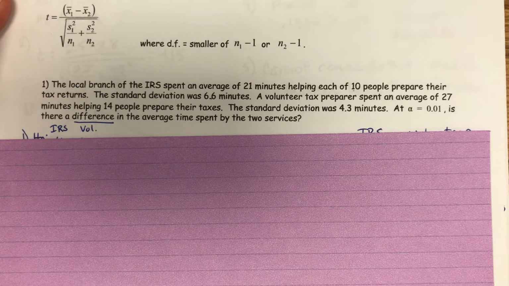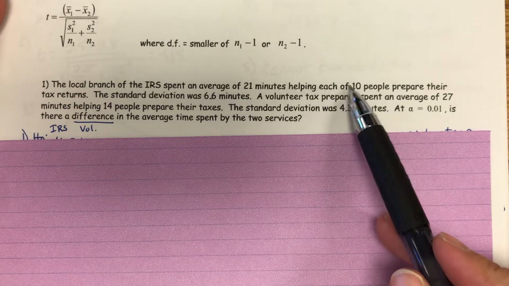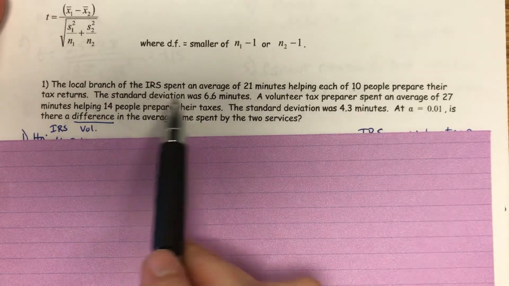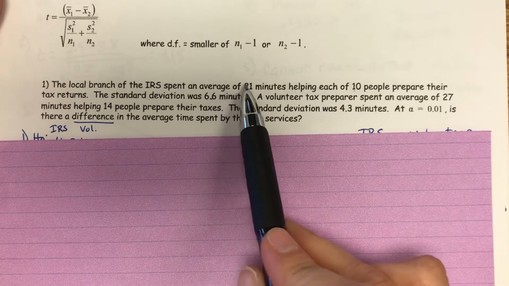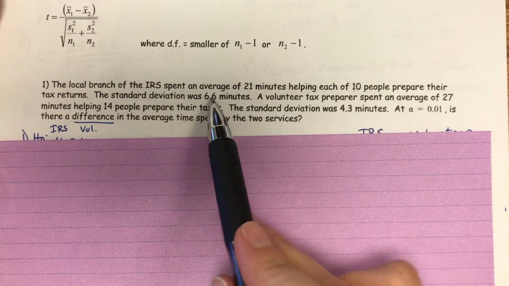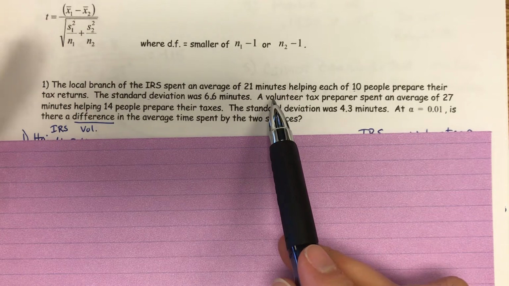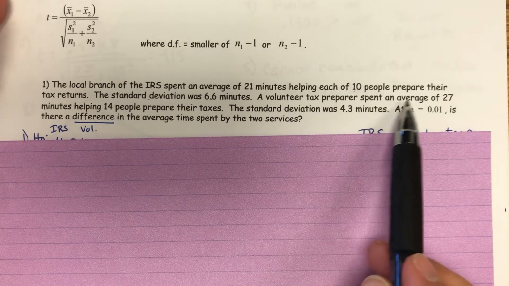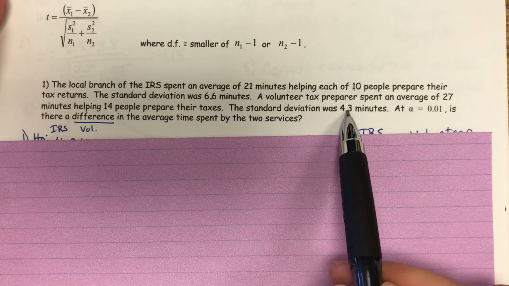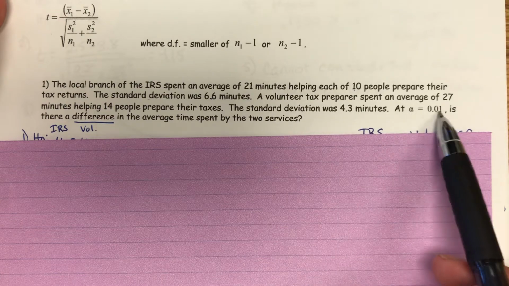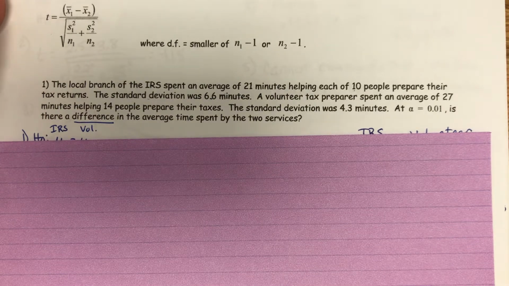So if we look at number 1, the local branch of the IRS spent an average of 21 minutes helping each of 10 people prepare their tax returns. The standard deviation was 6.6 minutes for the 21 minutes helping the average of the 10 people. So this would be a sample standard deviation. Note it doesn't say population here. Then there's also a volunteer tax preparer, and they spent an average of 27 minutes helping 14 people prepare their taxes, and the standard deviation was 4.3 minutes. At alpha equals 0.01, is there a difference in the average time spent by the two services?